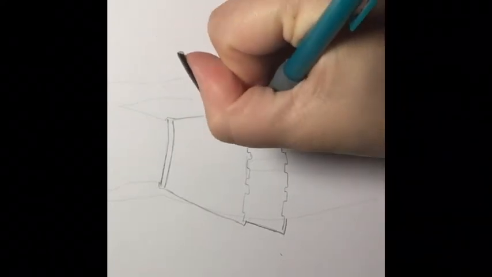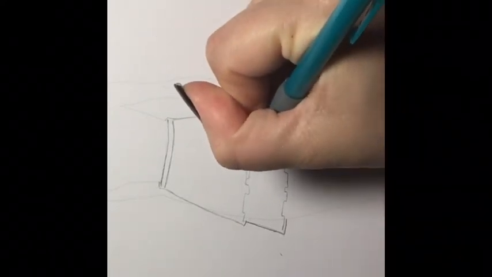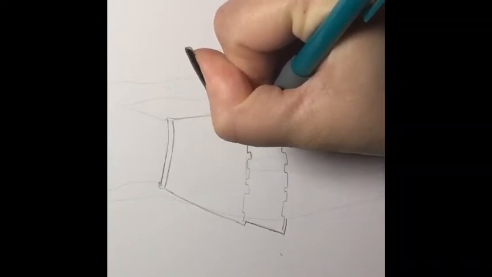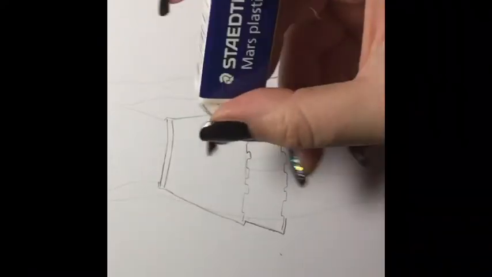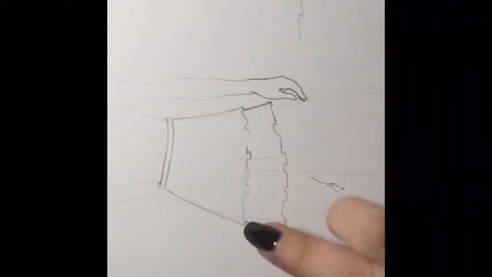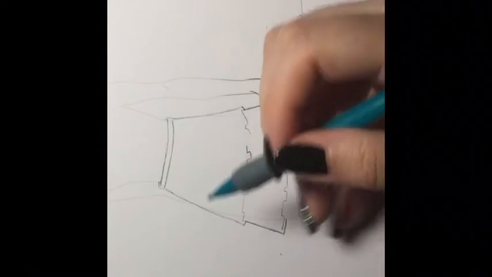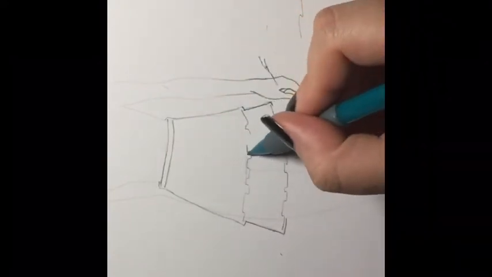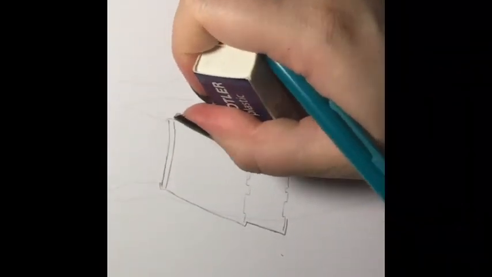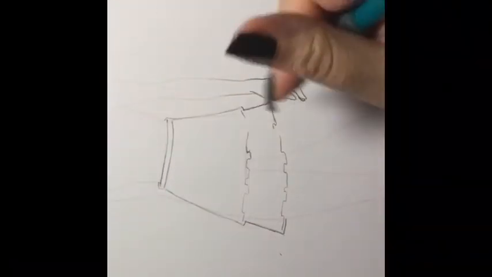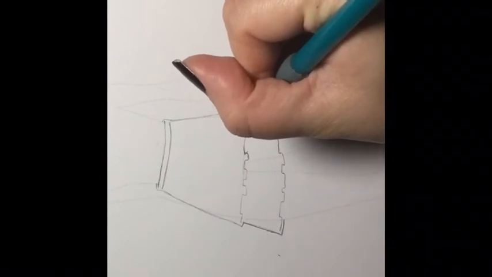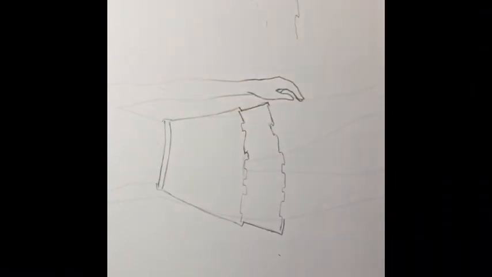Now it's totally up to you how you want to interpret the layers, but just as a tip, if you kind of do the same thing that you're doing at the top layer that you did at the bottom layer, it just kind of makes it look a little bit more realistic. If not, that is completely fine as well.